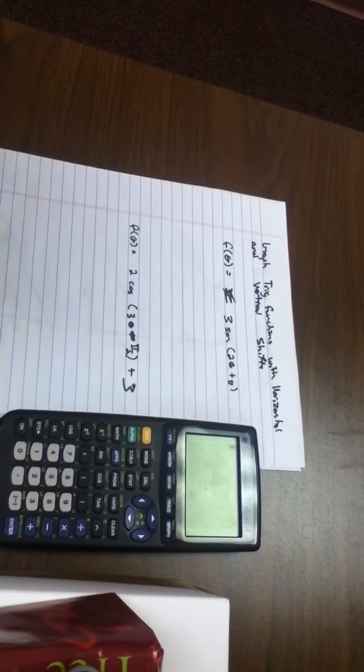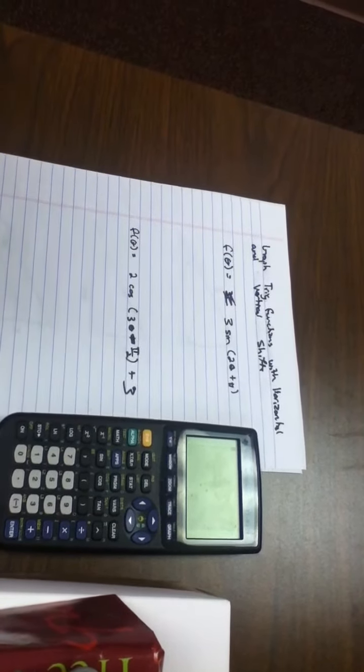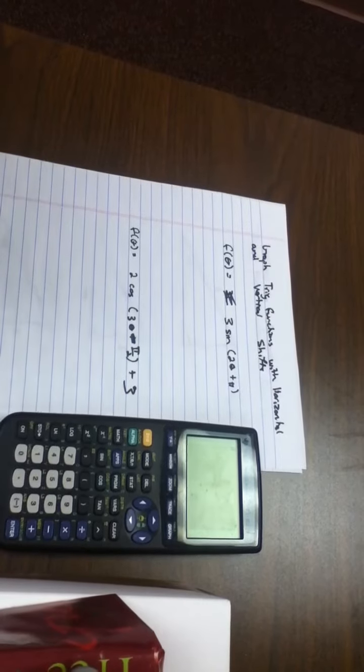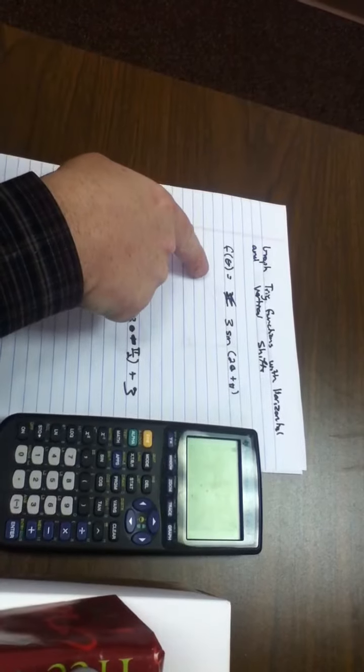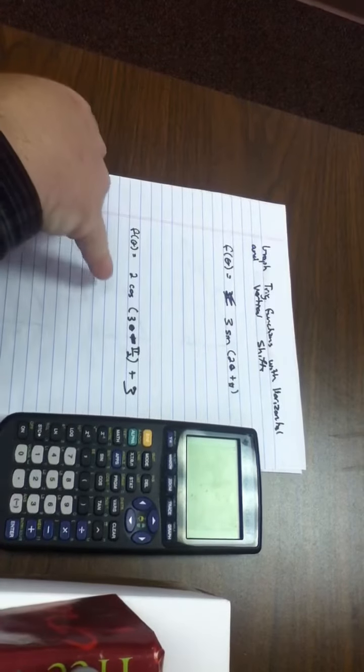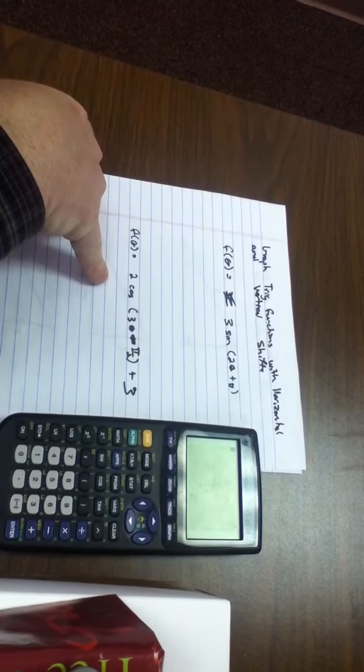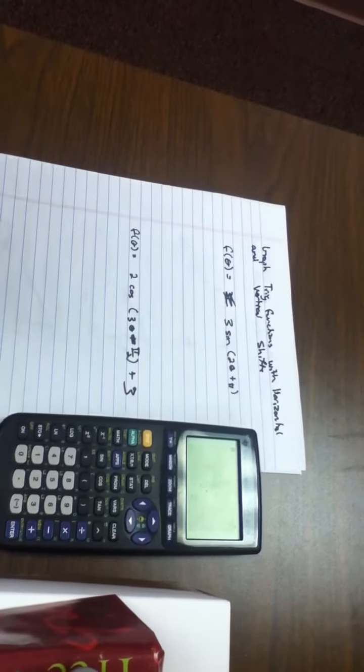This tutorial will show you how to graph trig functions with horizontal and vertical shifts. I have two examples on my paper here. The first one just has a horizontal shift in it. The second one has a horizontal and a vertical shift in it. We'll do each of them separately.